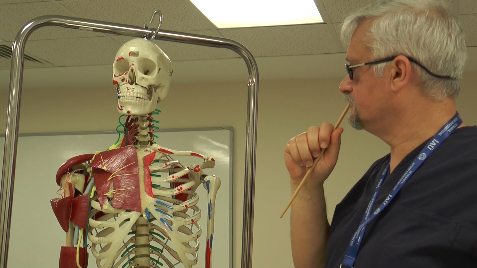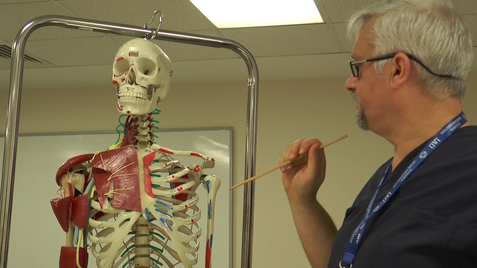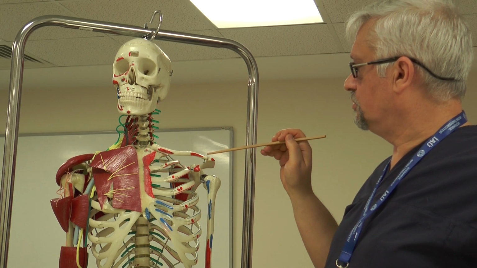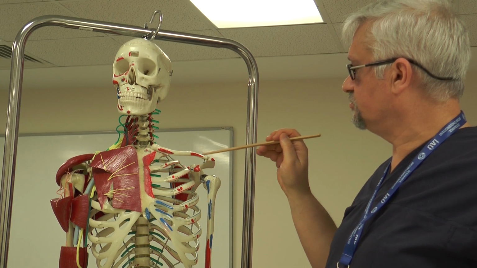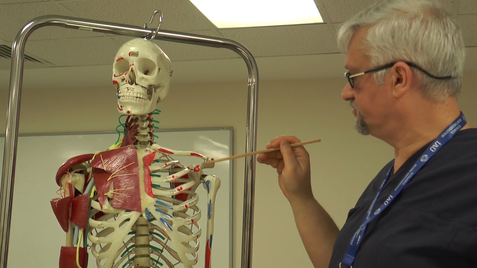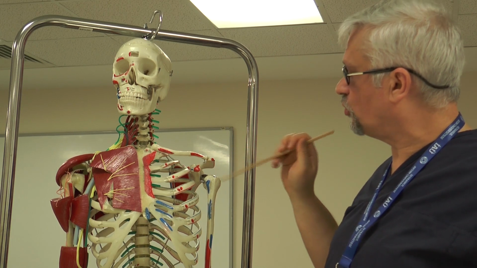Okay, so that's that. Okay, let's look at the joints over here for just a few minutes, so we can see the whole picture.